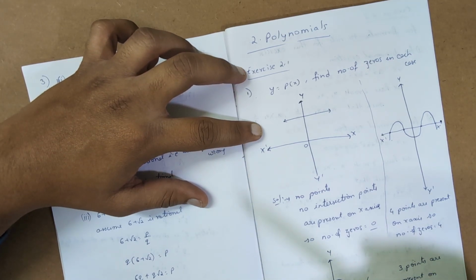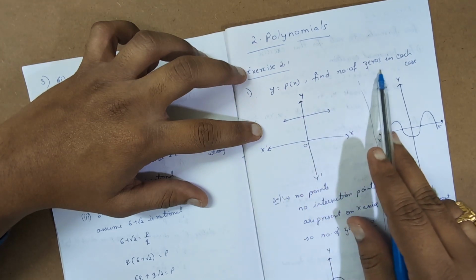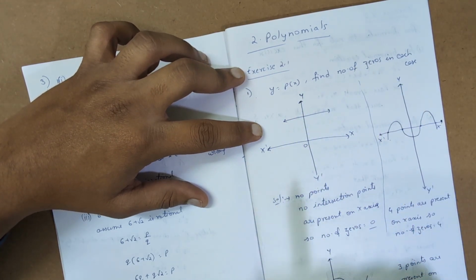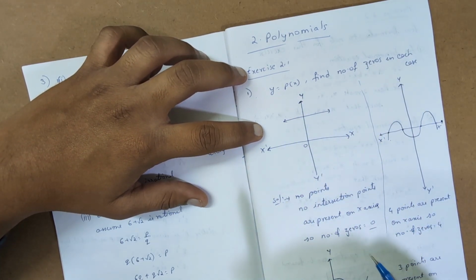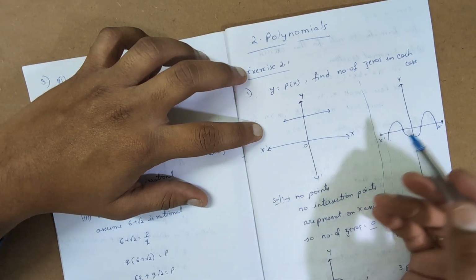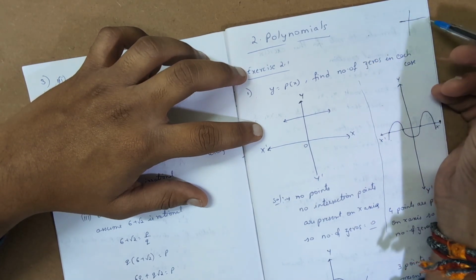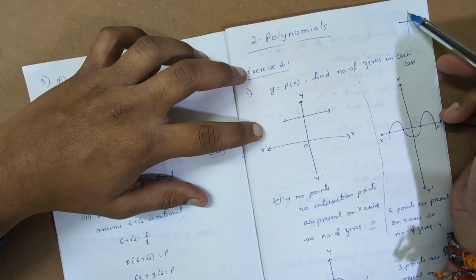Here you can see the equation y equal to p of x, and find the number of zeros in each case. What are zeros? It is how many times the particular line or curve meets the x-axis. As you know, we have two axes in general, horizontal and vertical. Horizontal we consider as x, whereas vertical we consider as y.